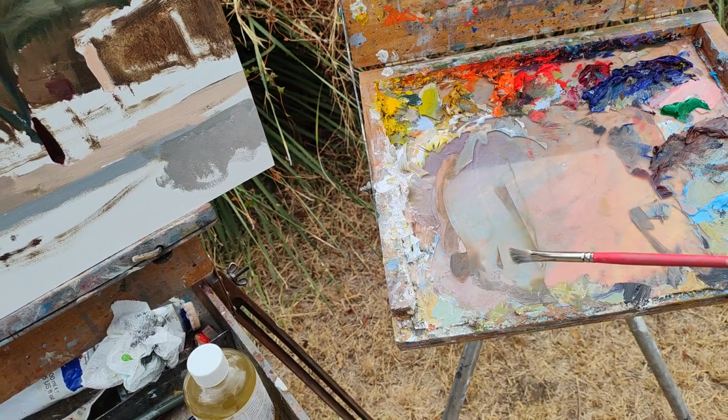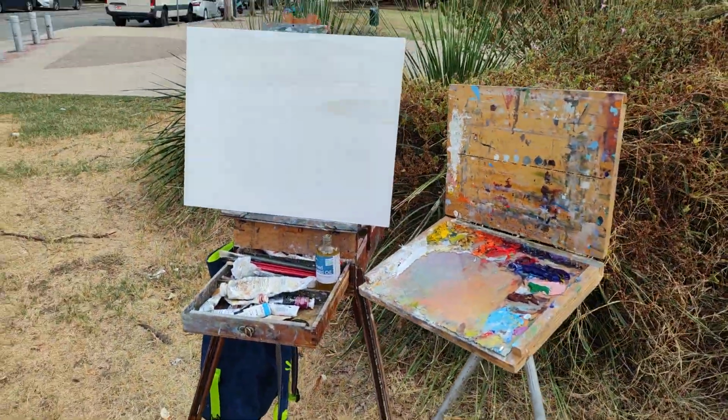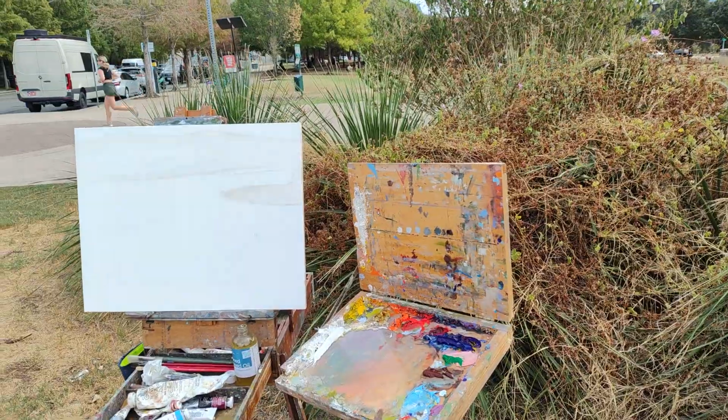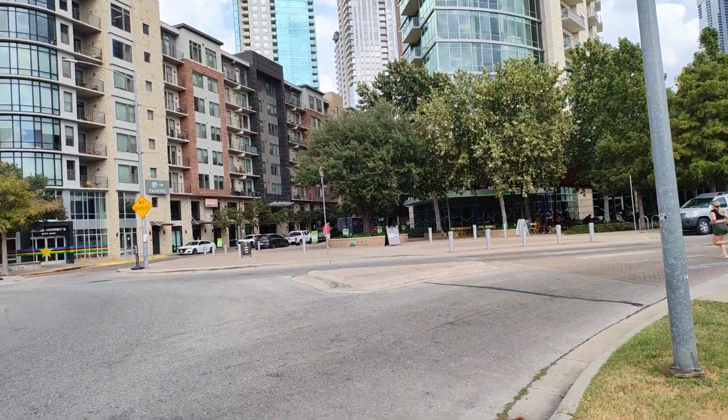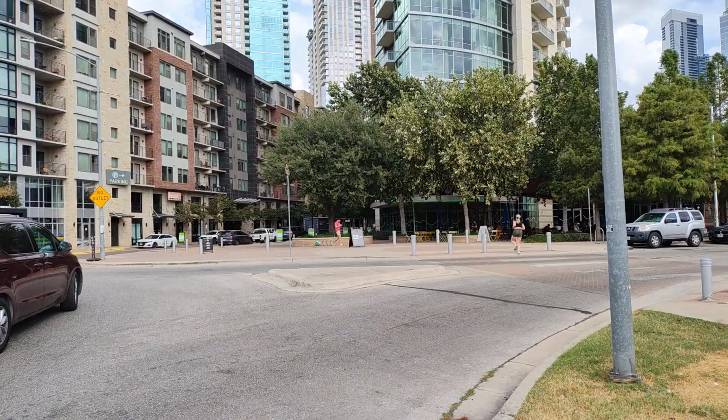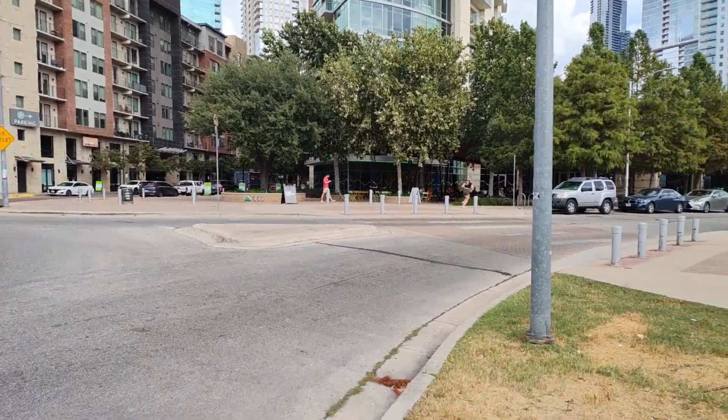Let me clean my brush. Okay, still need to knock back some of this.